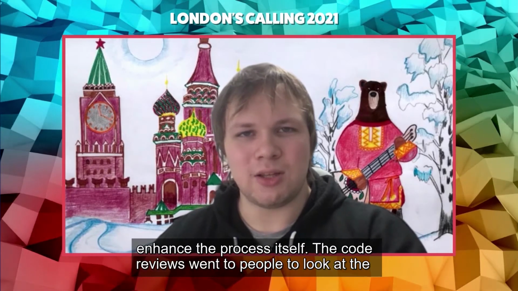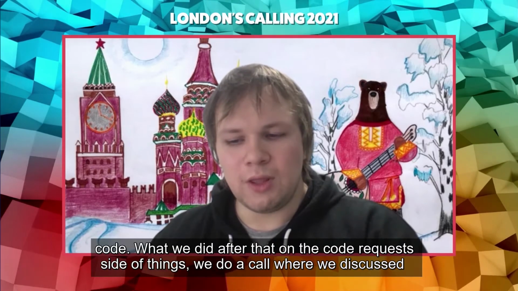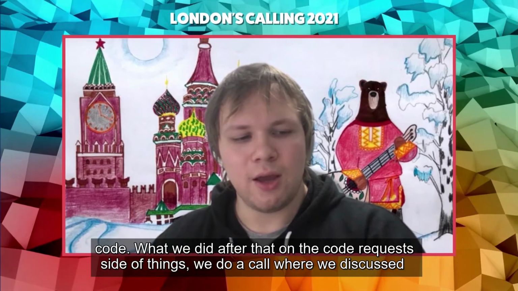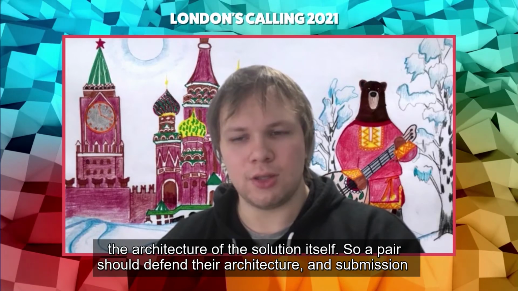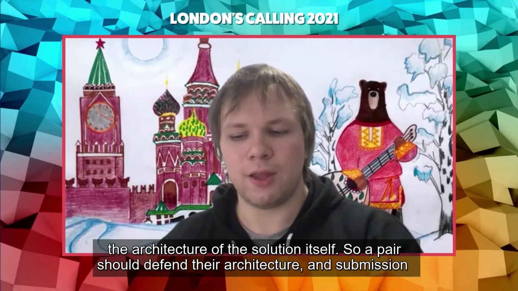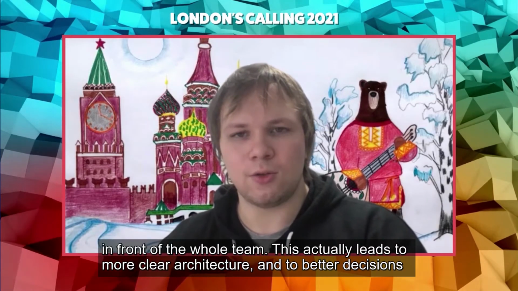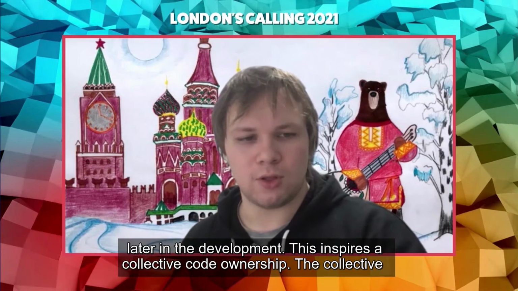The continuous code review is basically when two people look at the code, and what we did after that on the pull request side of things, we do a call where we discuss the architecture of the solution itself. So a pair should defend their architecture, their solution in front of the whole team, and this actually leads to a more clear architecture, to better decisions made during the development.